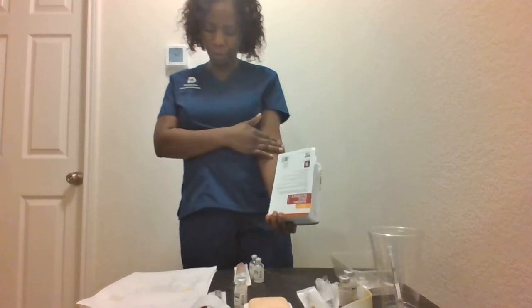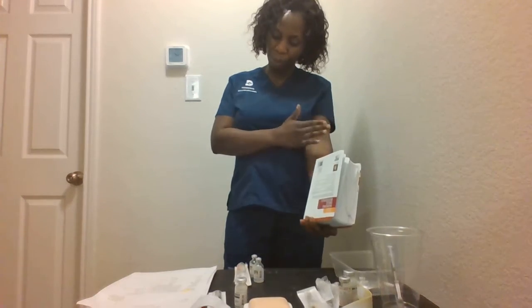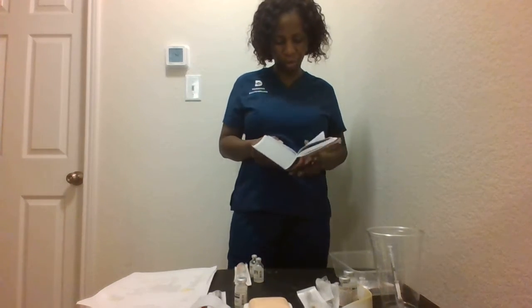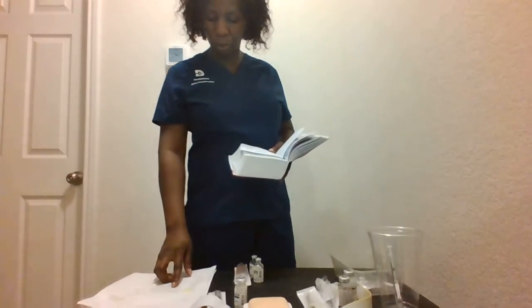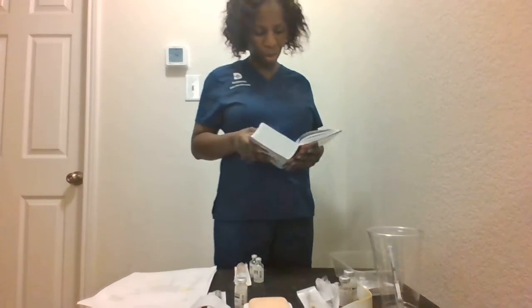Then for the PPD, it says after administering it, you have to read it in between 48 to 72 hours. So that is for the PPD. You have to read that in 48 to 72 hours. And he says we should just administer 0.1 ml for today.